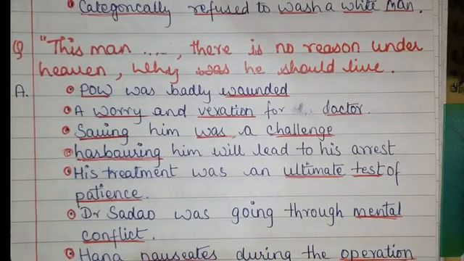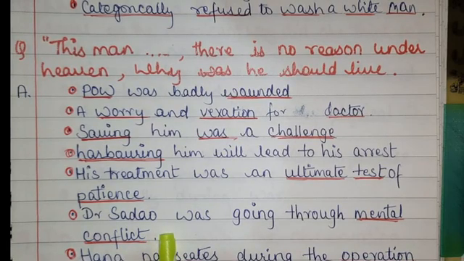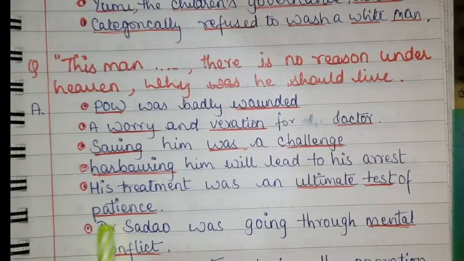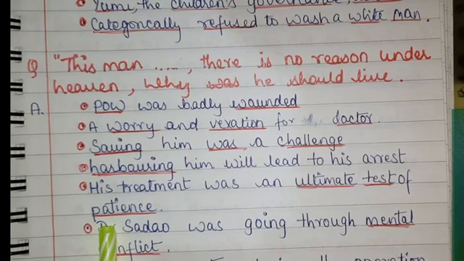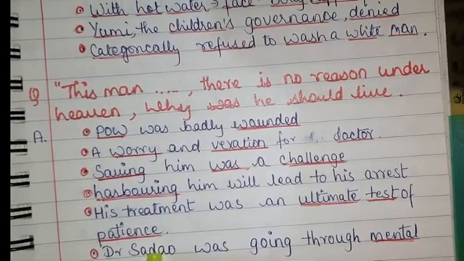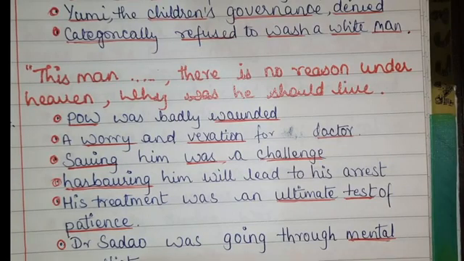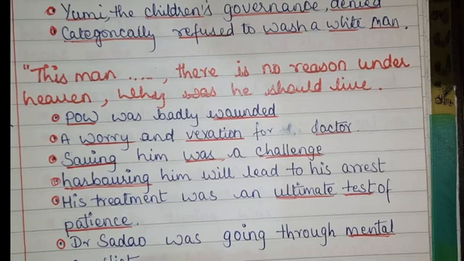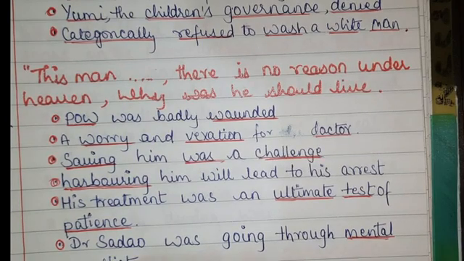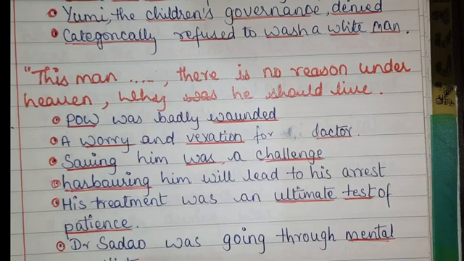Dr. Sadao was going through mental conflict. At that time, he was thinking whether to stay there or go back home. His treatment was an ultimate test of patience. First of all, he was from an enemy country, he was badly wounded, and whether he would survive or not was a big question. Therefore, he was undergoing mental conflict. At the same time, Hannah became nauseated because she had to give anesthesia to the patient, and when the operation was going on, the doctor lost all control. Okay, the doctor lost all control, and when Hannah vomited outside, he was not able to go there.